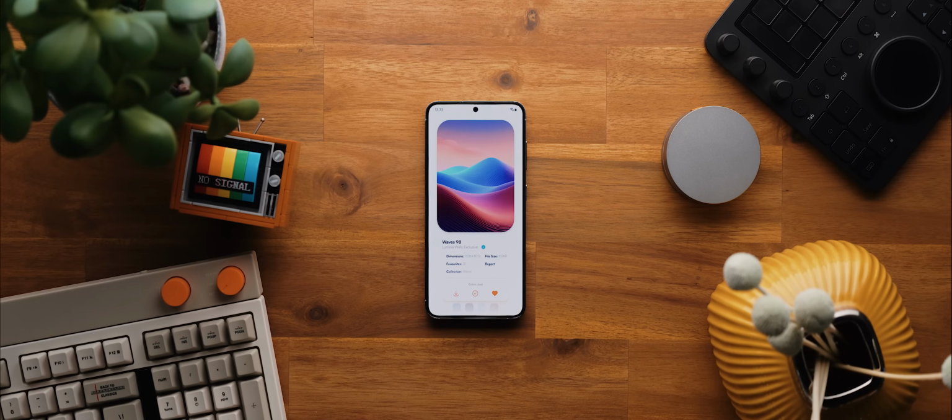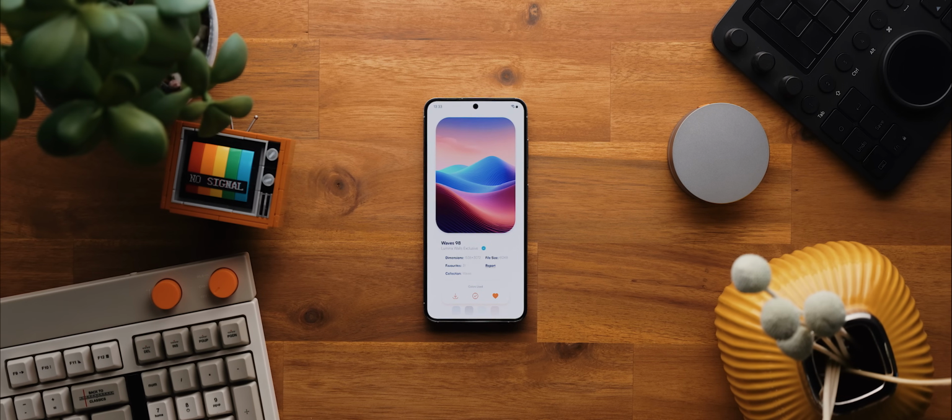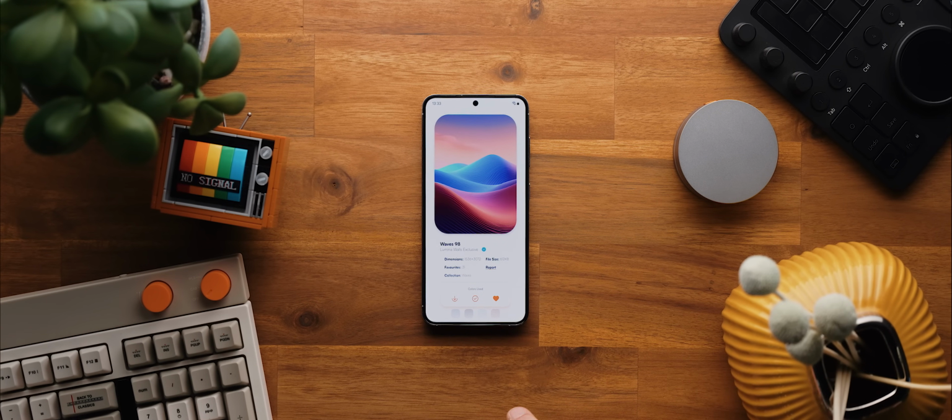Then first things first, we want to select our wallpaper of choice. So I'm going to select this one called Wave 98 from my Lumina Walls app. So I'll tap here to download that.